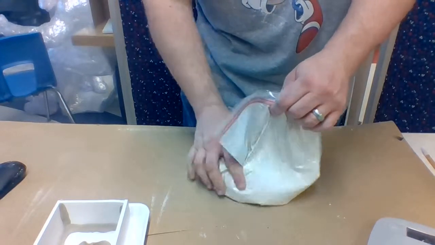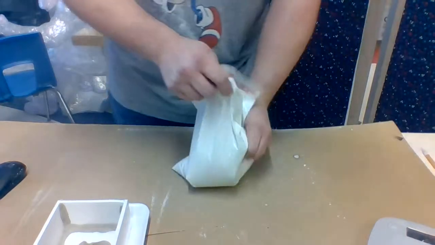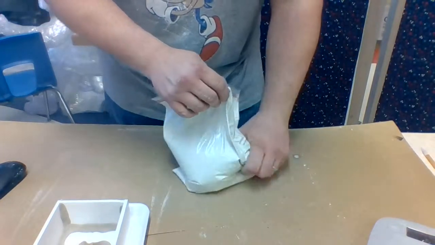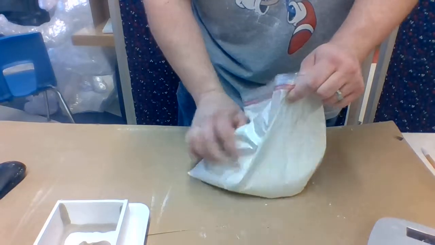So I can feel the plaster starting to thicken. Right now it's about the consistency of maybe thinned out pancake batter, whereas when we started it was very, very watery.